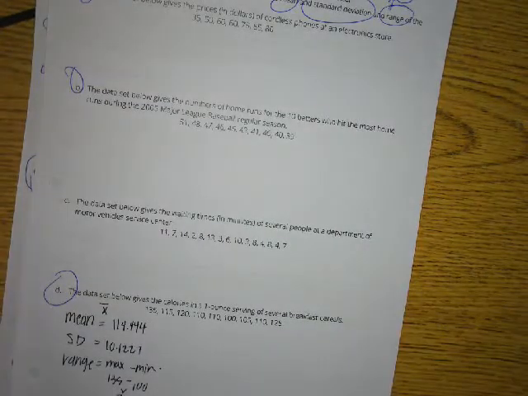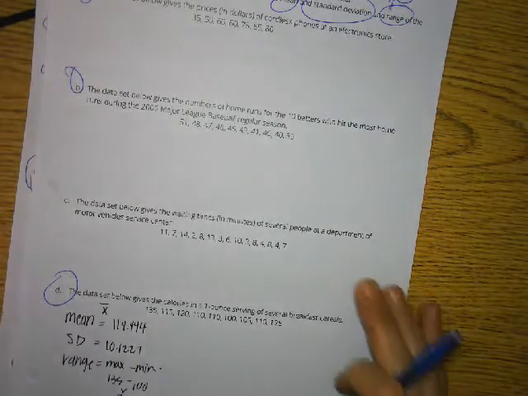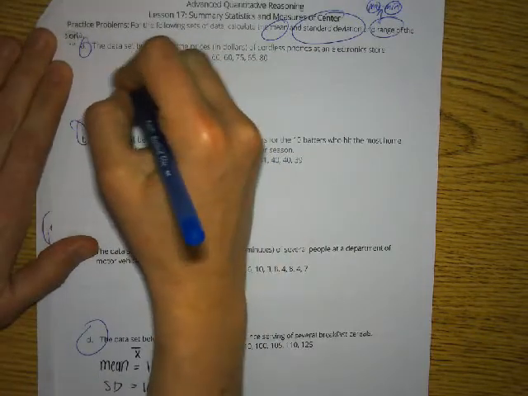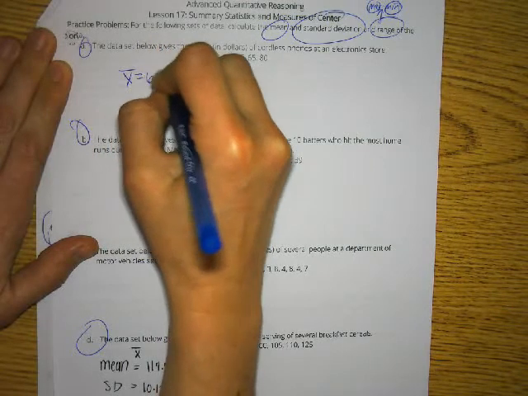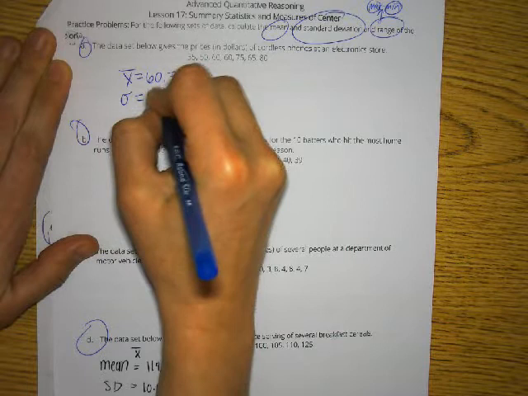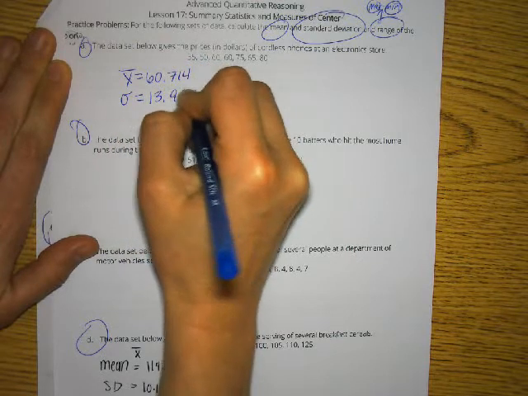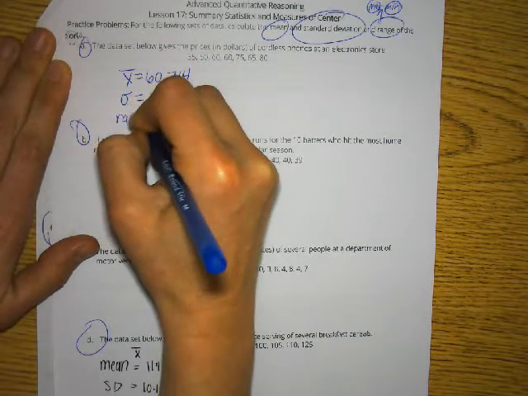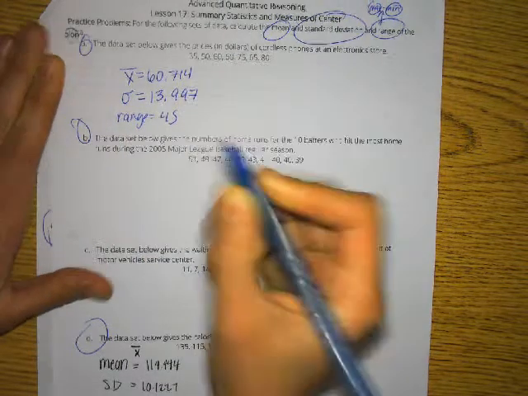Number 2. Okay. So I'm going to go ahead and write the answers for the other ones so that you can check. For this one, X bar is 60.714. Sigma, or standard deviation, is 13.997. And your range is 45.